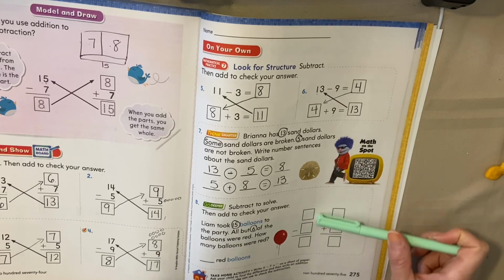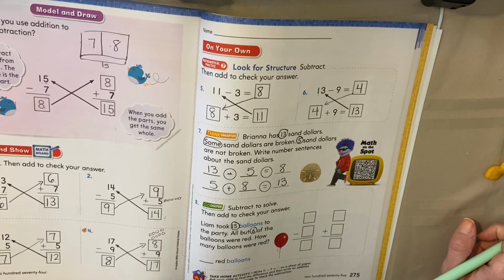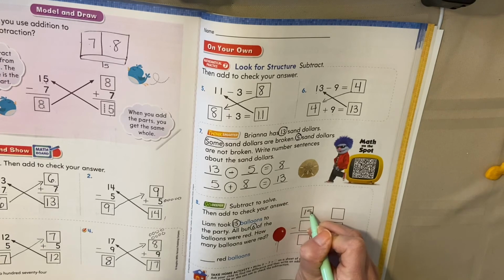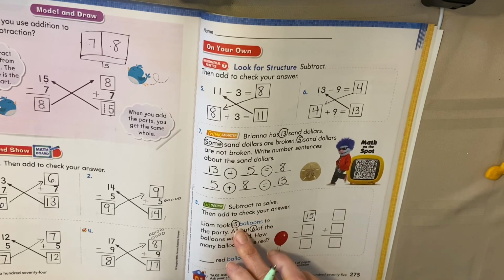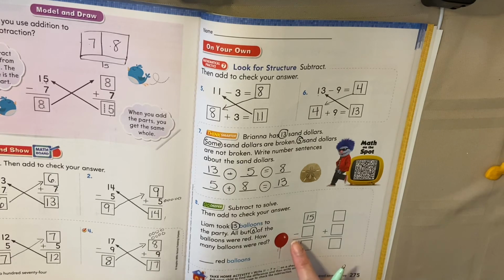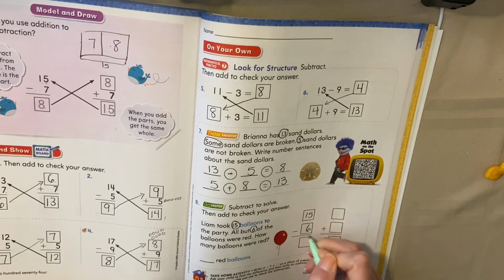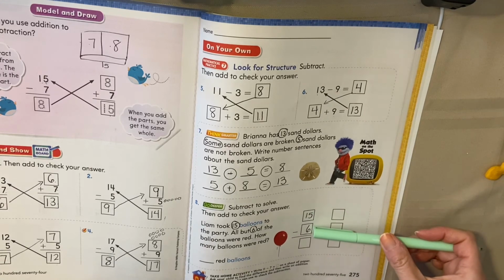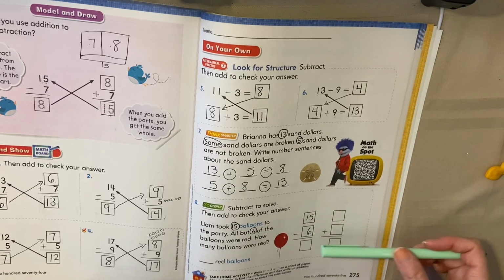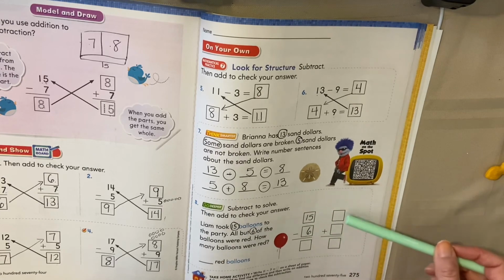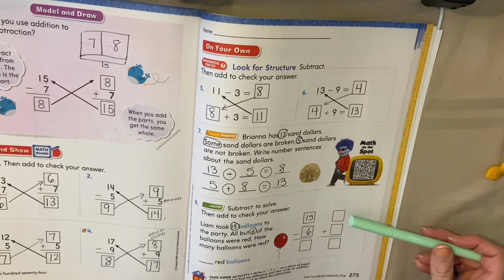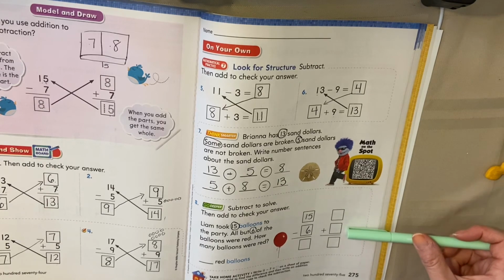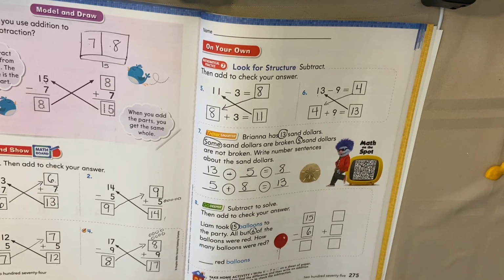Let's make a minus problem first. What number do we have to start with? Hopefully you said 15, because 15 is our biggest number. Minus, how many are we going to take away? 6 equals what? So my first graders, I'd like you to pause the video. I want you to solve 15 minus 6. Write your answer in, and then turn this problem into a plus problem. Remember, when you're doing a plus problem, you add your two smallest numbers. Hit play when you're ready to check.